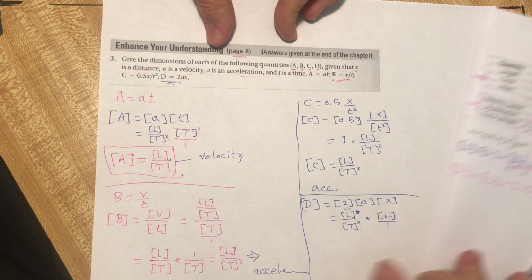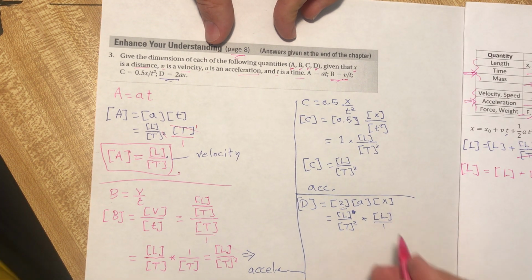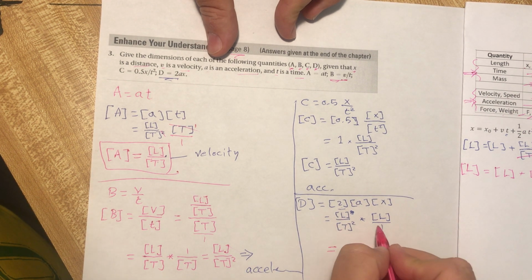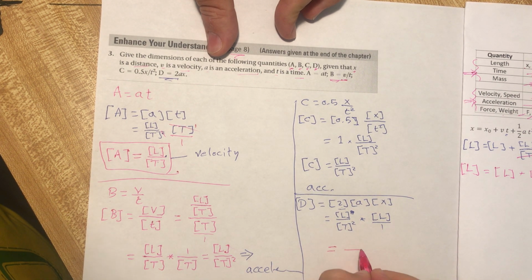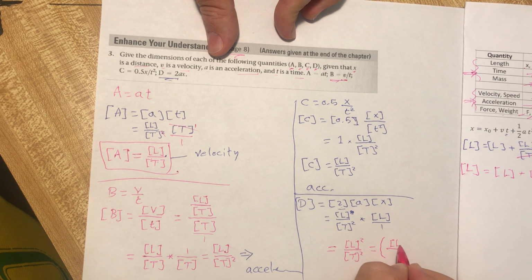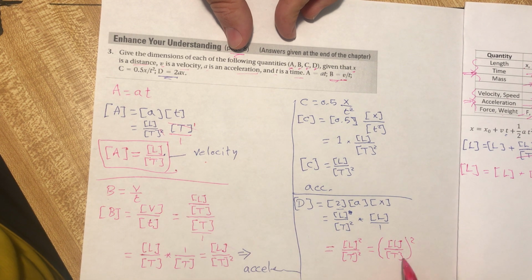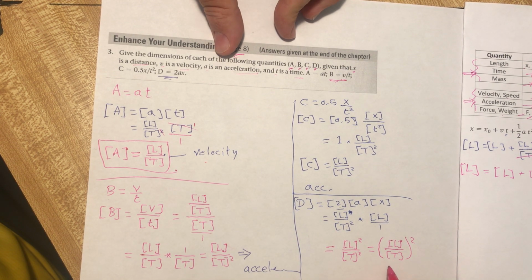Now I can multiply them this way: length squared over t squared, which is equal also to length over t, all of them squared. Length over t is a velocity. In this case, this is squared velocity.